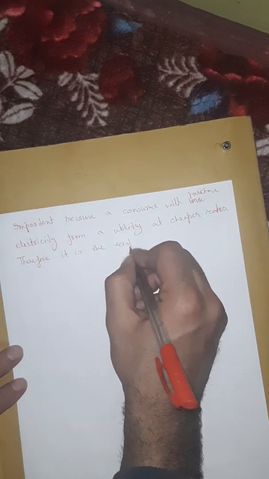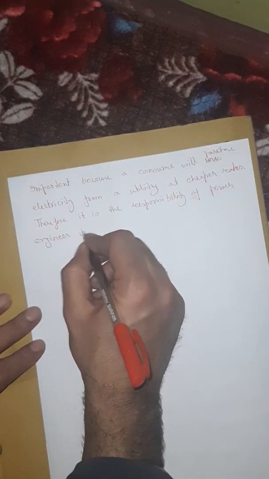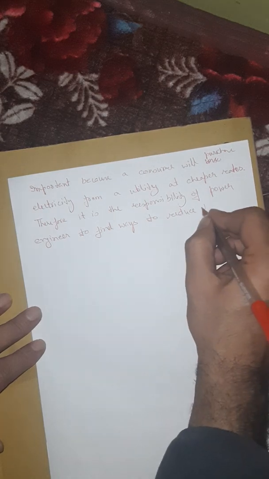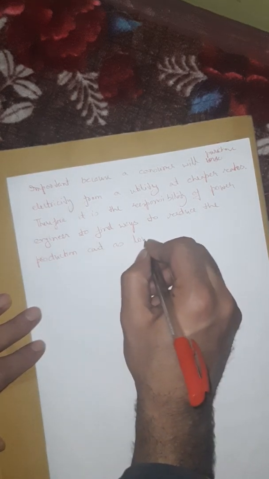Therefore it is the responsibility of power engineers. Obviously you are going to be engineers in future, so it is your responsibility to find ways or methods to reduce the production cost of generation as low as possible.